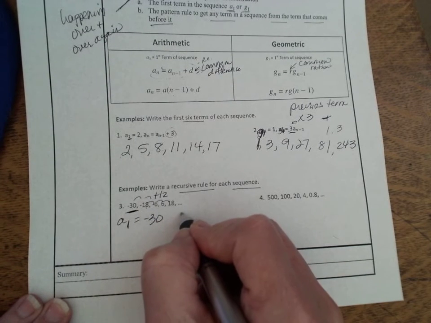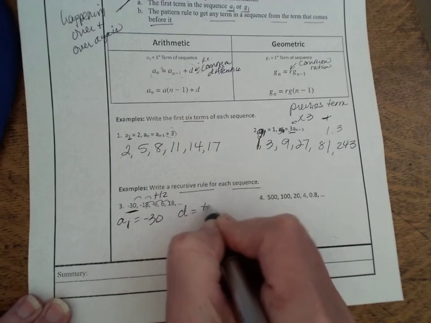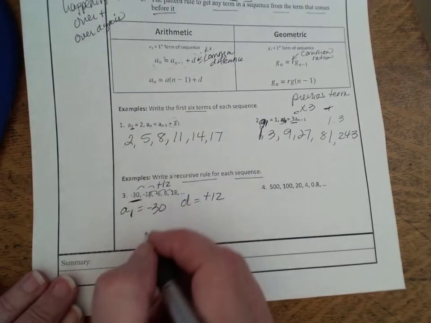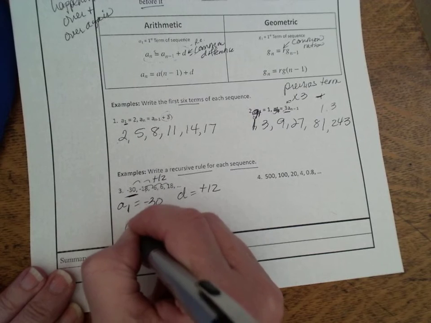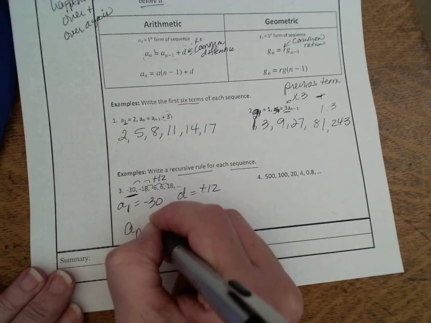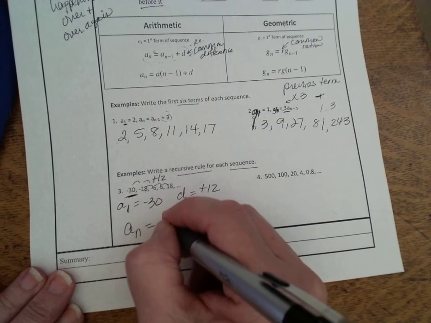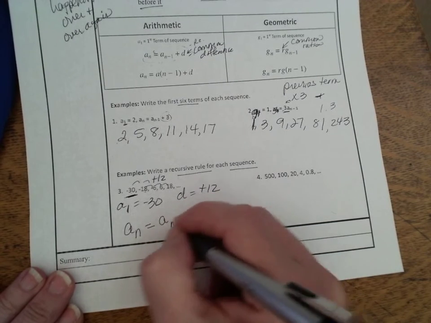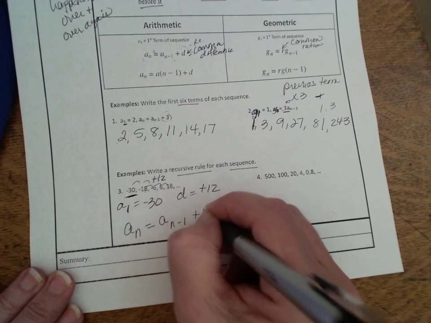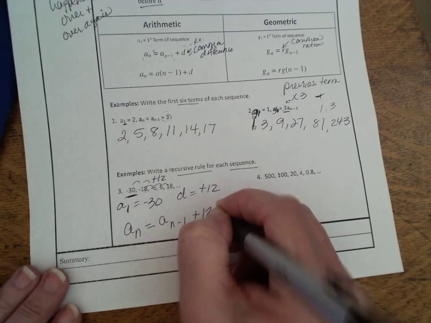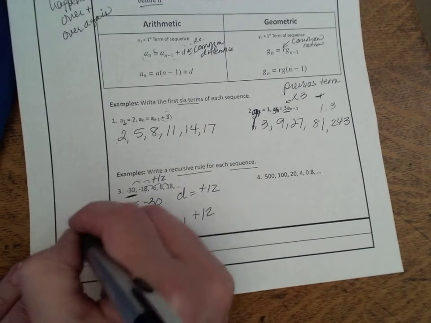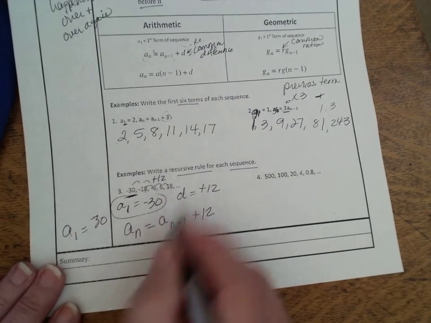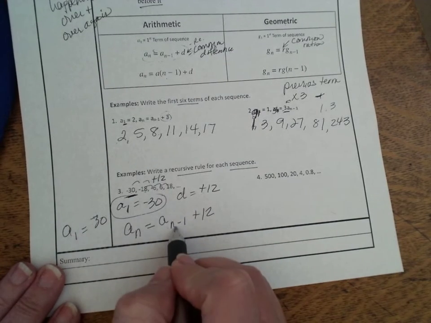So our common difference, our D, is adding 12. So our rule is going to look like this: A sub n equals A sub n minus 1 plus 12. And then A sub 1 equals negative 30. You need to know that because you need to know where you're starting.